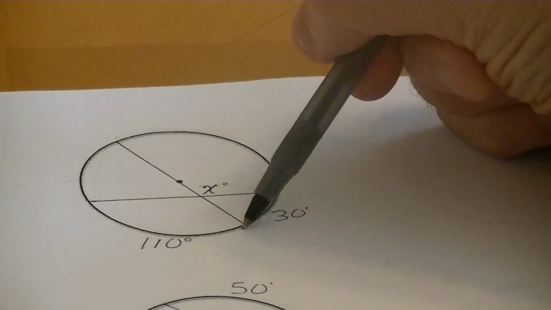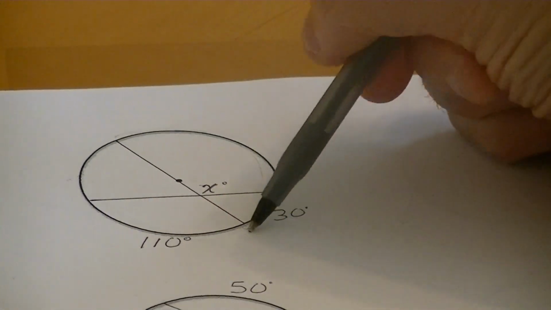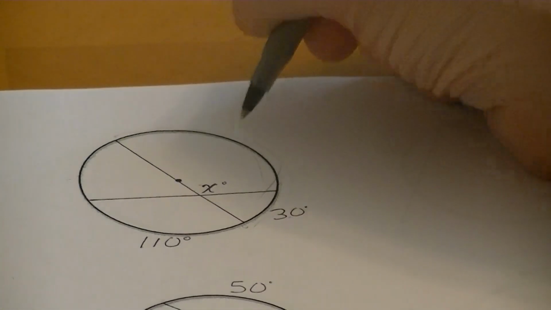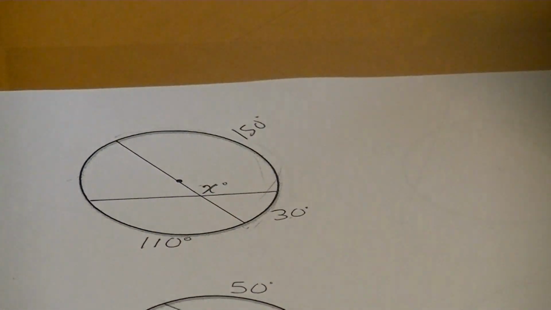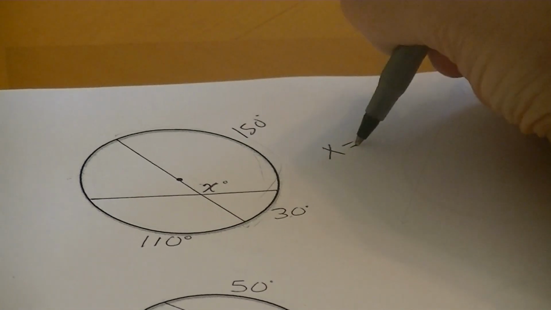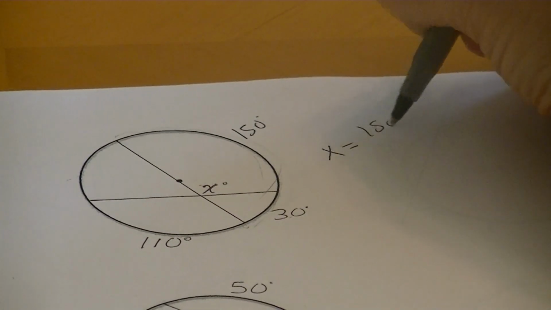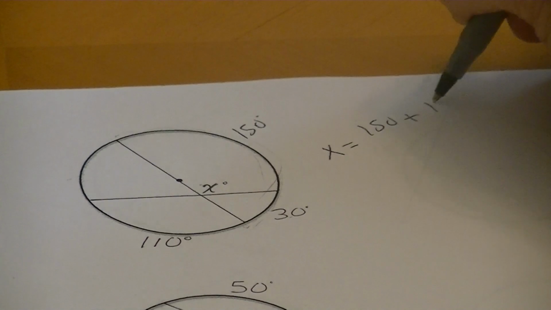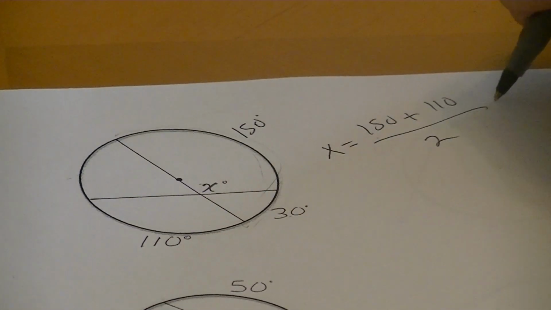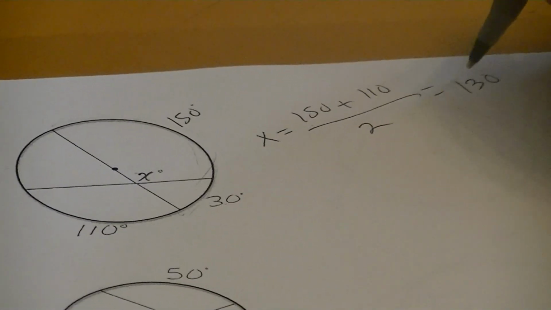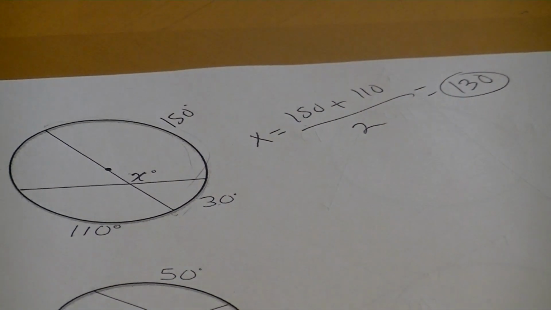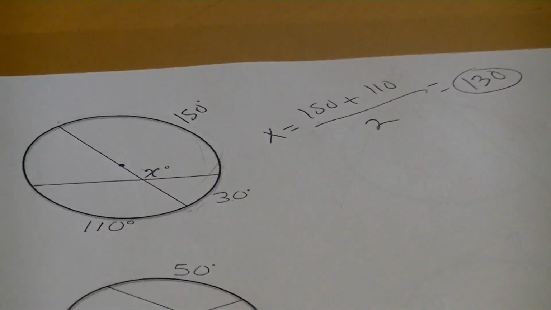However, since there's a diameter, I know that's a semicircle, so 180 minus 30 is 150. So now I can get x. X is going to be its arc plus the vertical angles arc divided by 2. So that's going to be 130. X is 130, or the angle is 130 degrees.